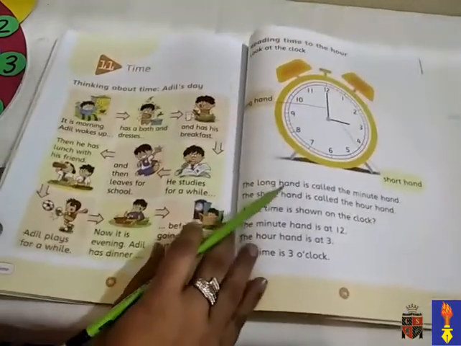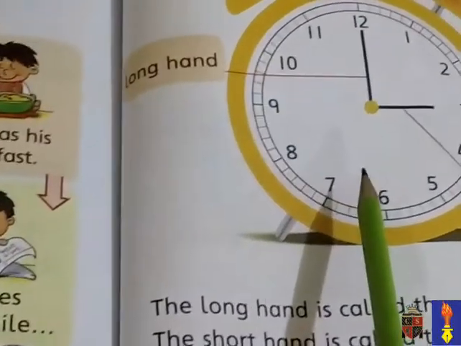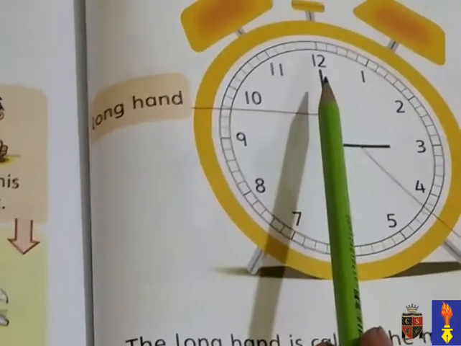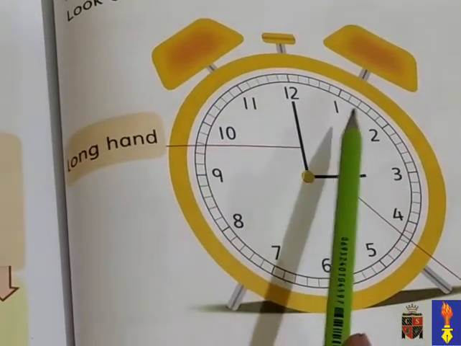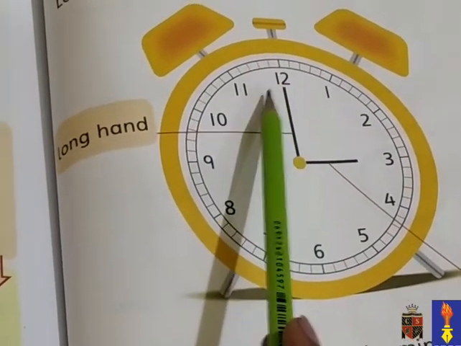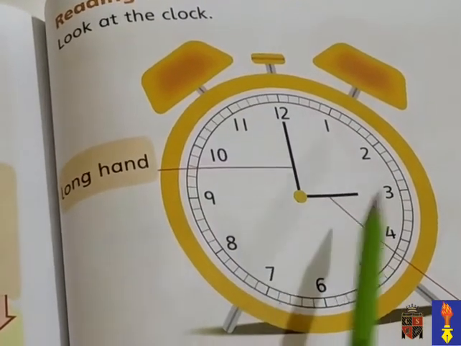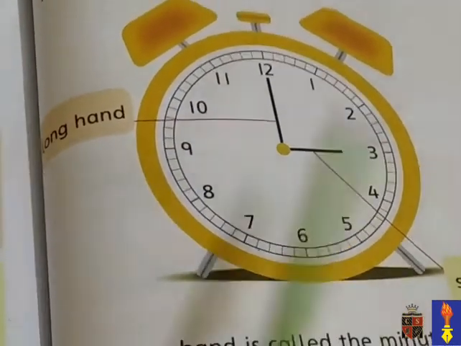So here you can see a clock and numbers as well, from 1 to 12, and a long hand and a short hand.